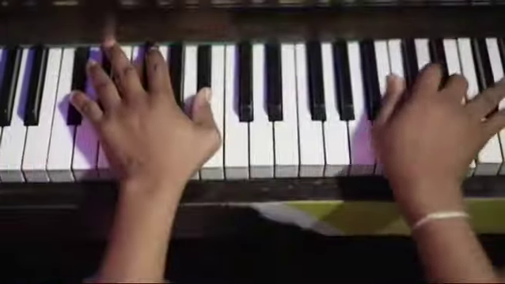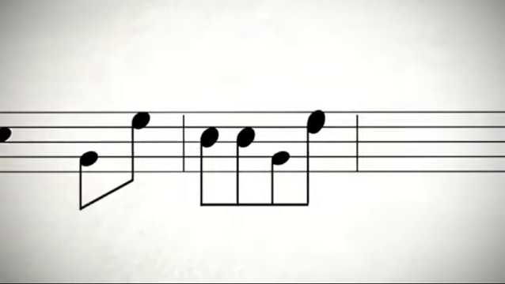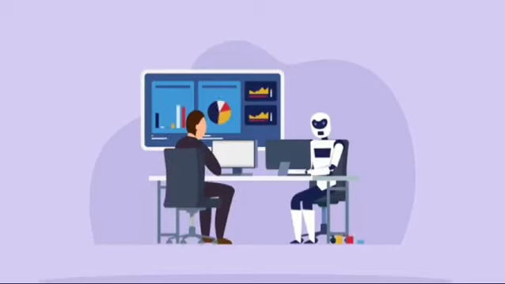Step 2. Create unique music. Use AI to create unique and original music pieces. Experiment with different genres, moods, and styles. Remember, while AI is a tool, your creativity is the key to standing out.